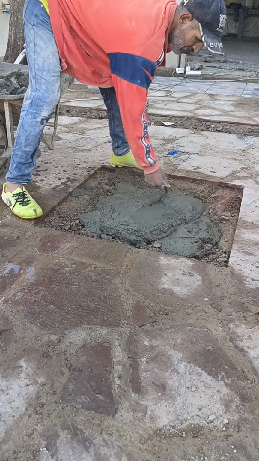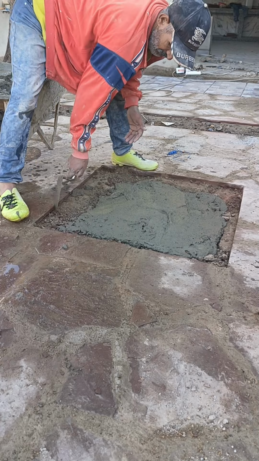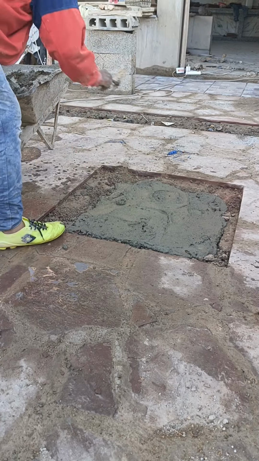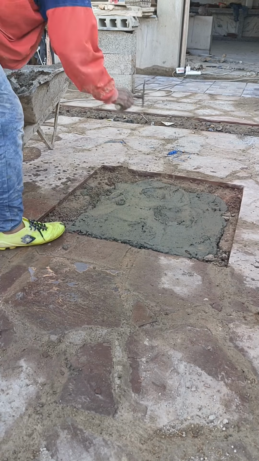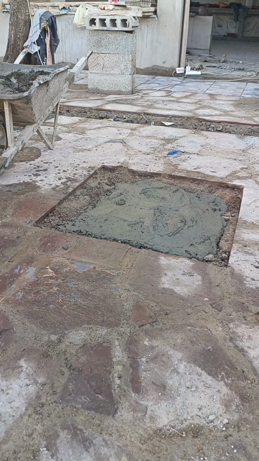Step 1. Preparing the base between stones. The first step in achieving a successful tile installation between stones is preparing the substrate. In the video, we show how to clean the area between the stones, removing any debris, dust, or unstable materials.